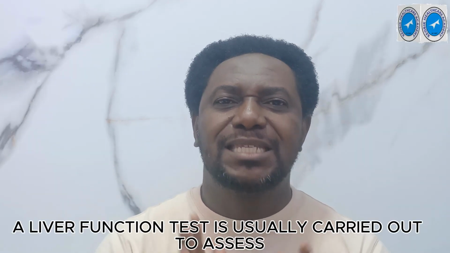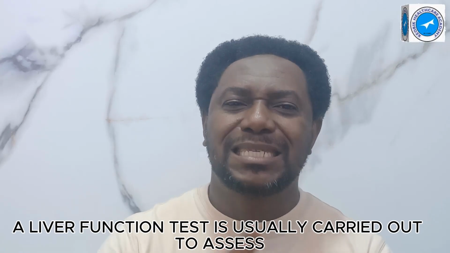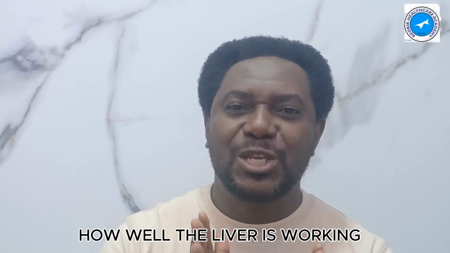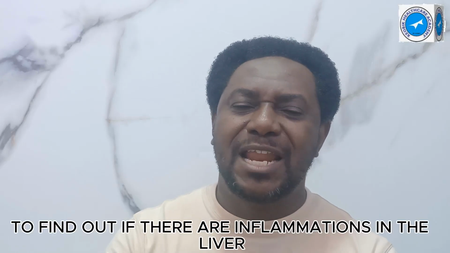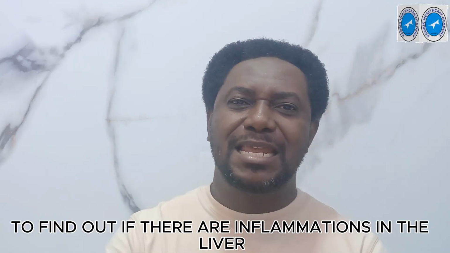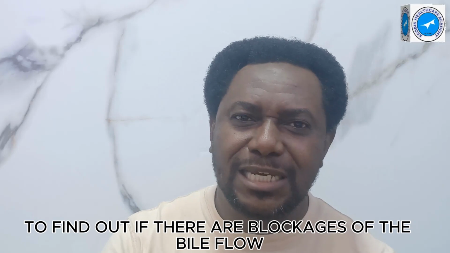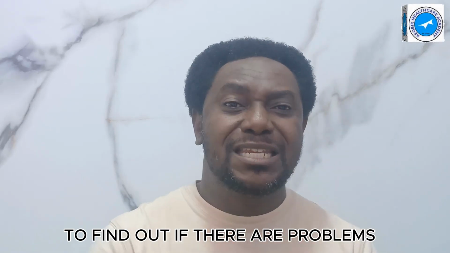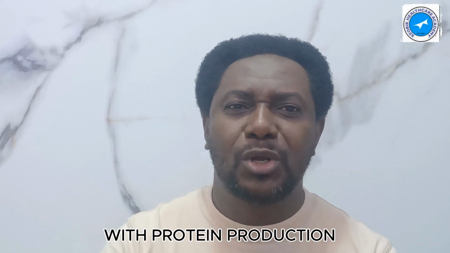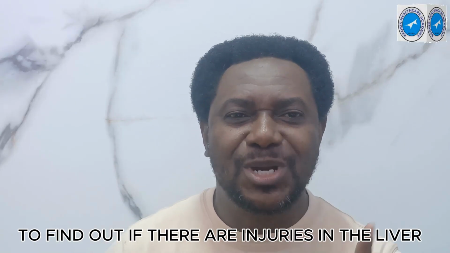A liver function test is usually carried out to assess how well the liver is working, to find out if there are inflammations in the liver, to find out if there are blockages of the bile flow, to find out if there are problems with protein production, and to find out if there are injuries in the liver.